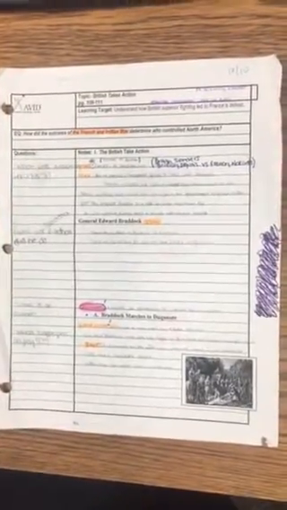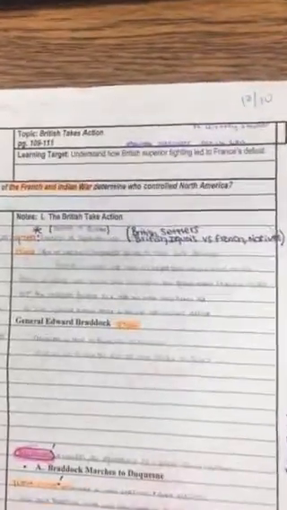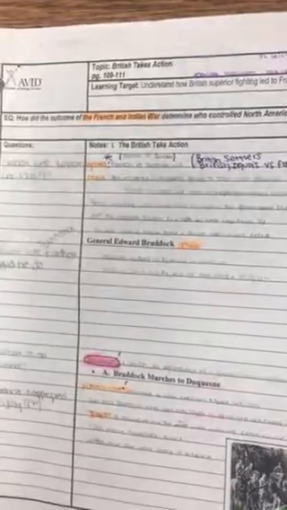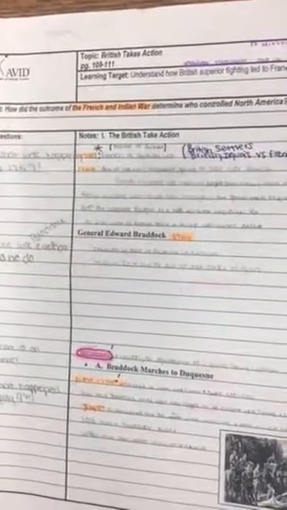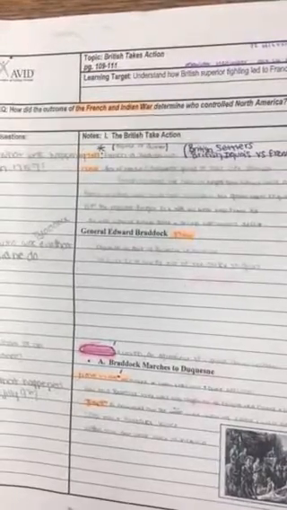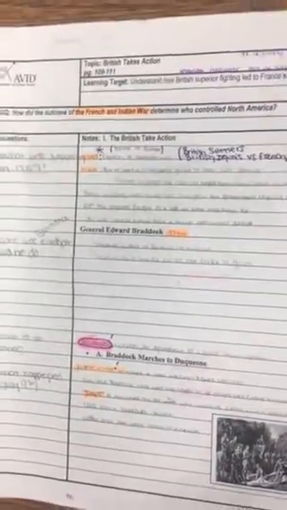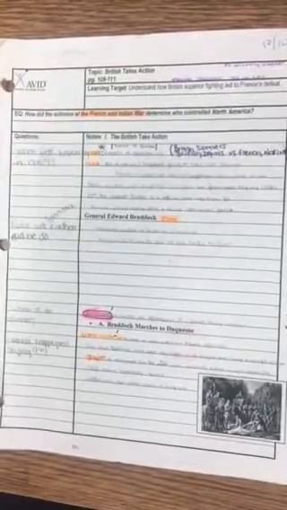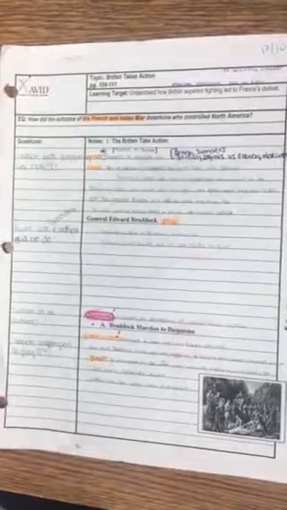The first thing that you'll notice on a Cornell note, as you can see here, is the essential question at the top. This one says, how did the outcome of the French and Indian War determine who controlled North America? That is, again, kind of the target of the learning for the day and what the notes will be addressing. So you can see the notes will be taken here in kind of the body of the Cornell notes. Students basically are at this point listening to a teacher lecture and writing down important information that ties in with the essential question.